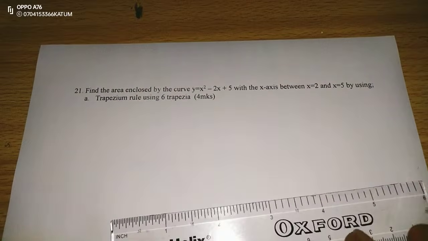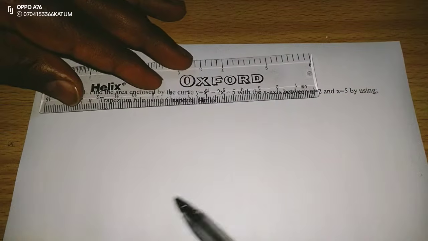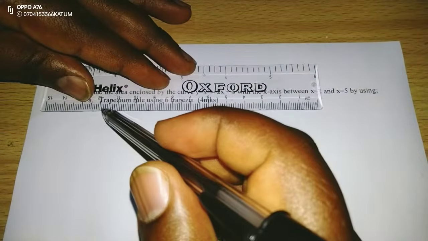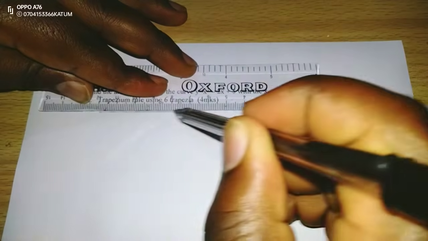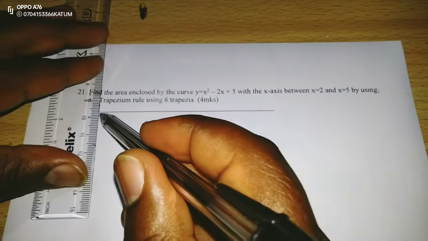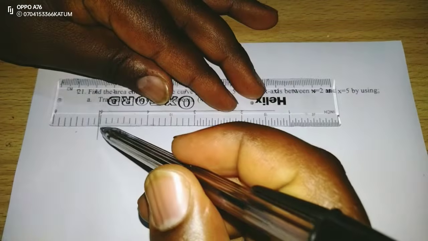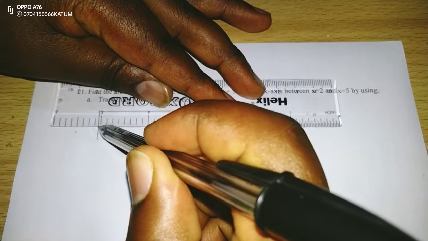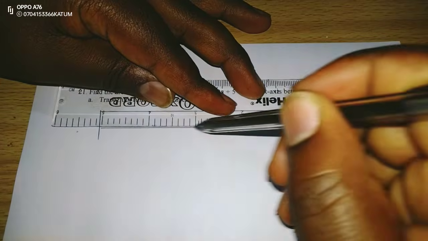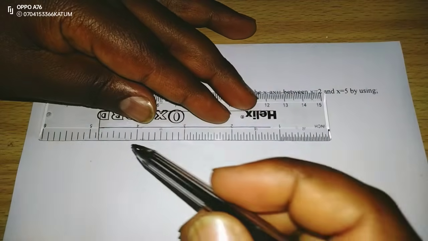So what I'm going to do first is to get the heights of the trapezia. Remember, we need to first of all get a table of values of x and y such that the values of y are going to give us the heights of the specific trapezium.